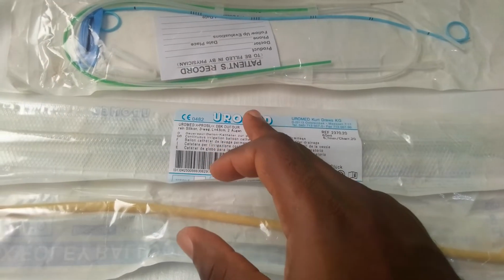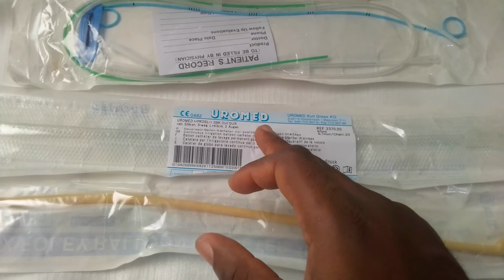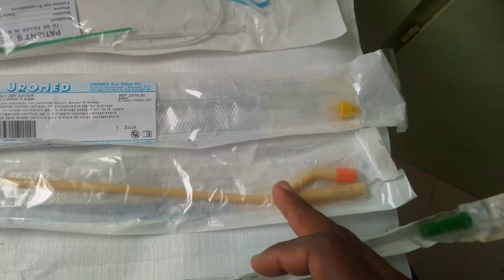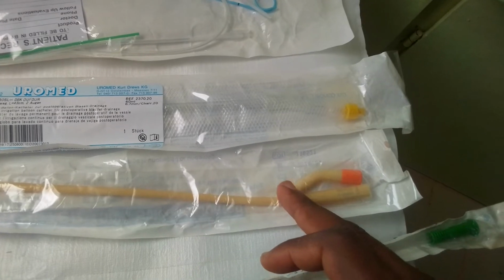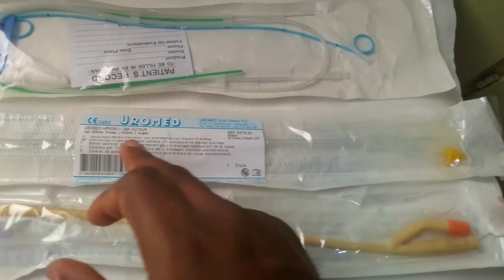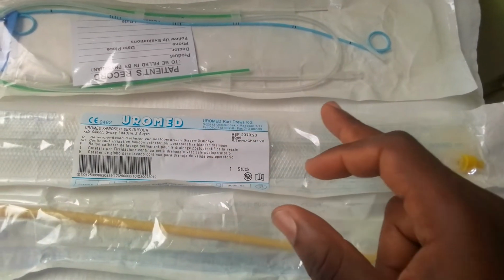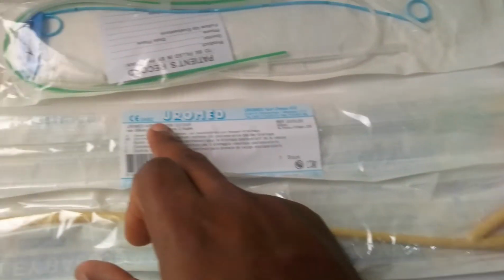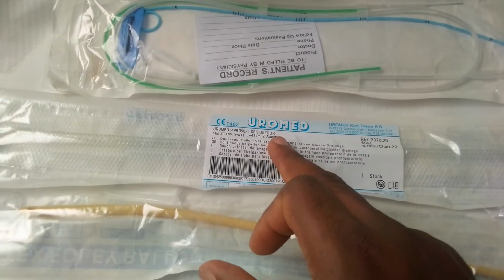The next urethral catheter is a three-way catheter. This two-way catheter first is also called the Foley catheter. Now, this is a three-way catheter. Another name is the catheter of Dufour, as you can see the name here, Dufour.